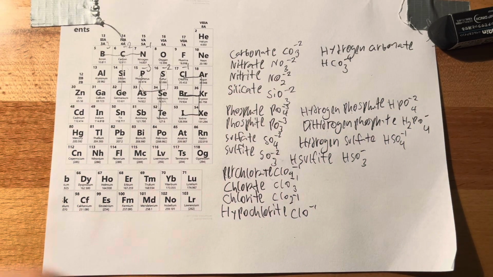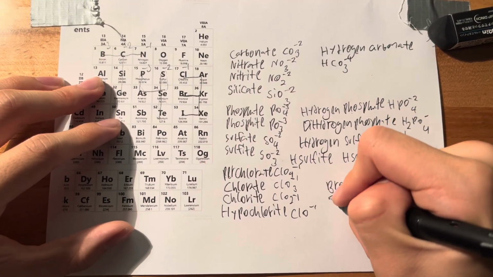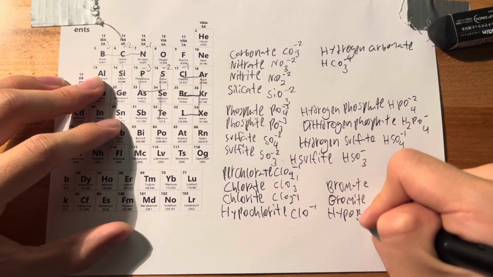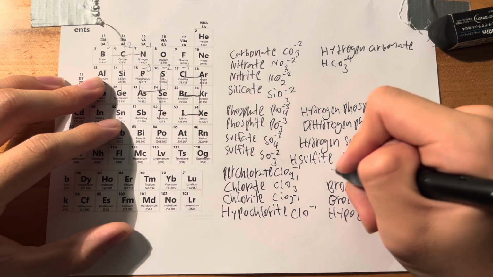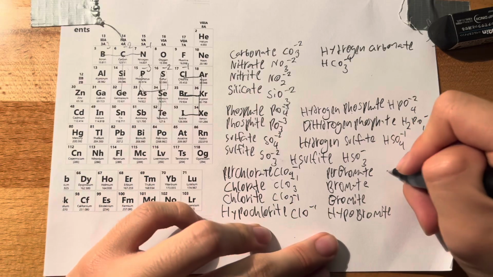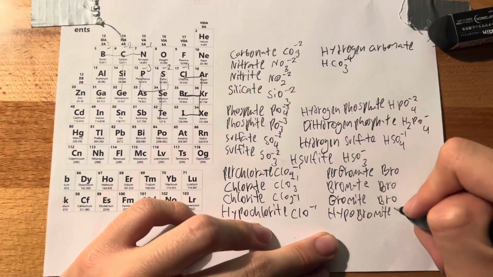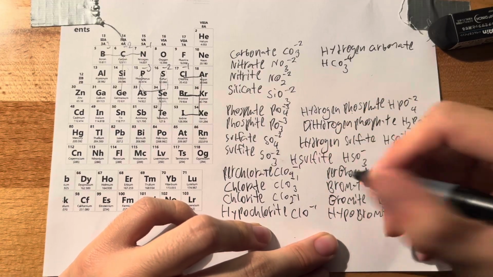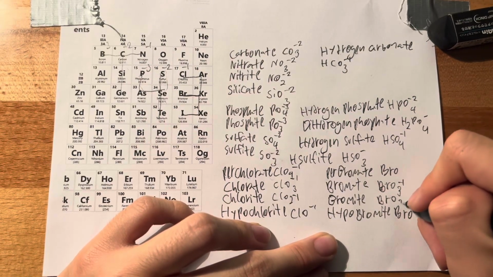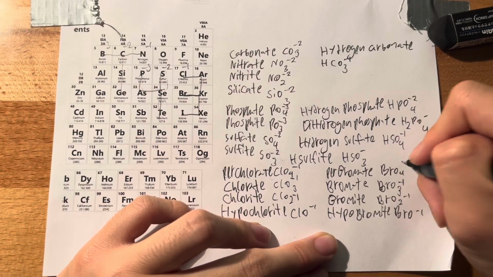Next we can do bromate. We can do the exact same thing. So it's just BrO, base, BrO3 negative 1, 2, 1, and 4.